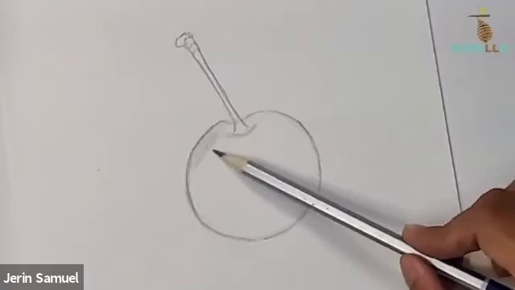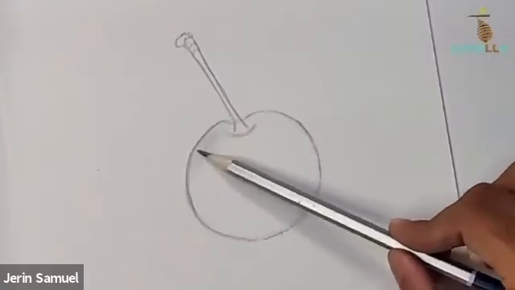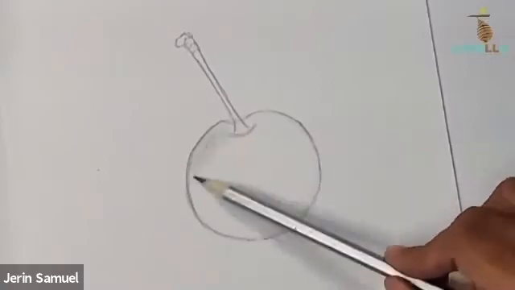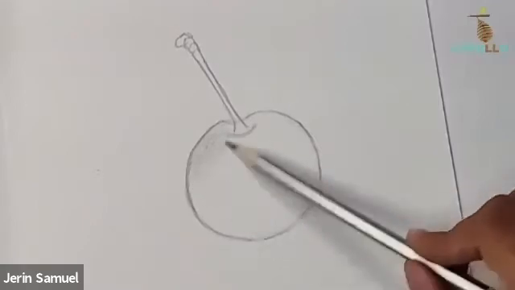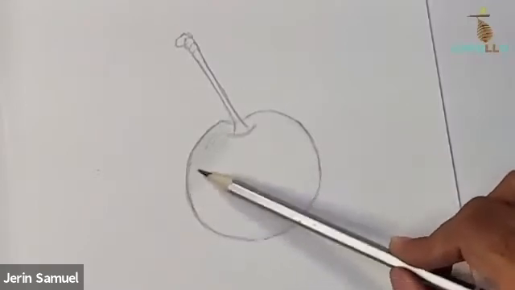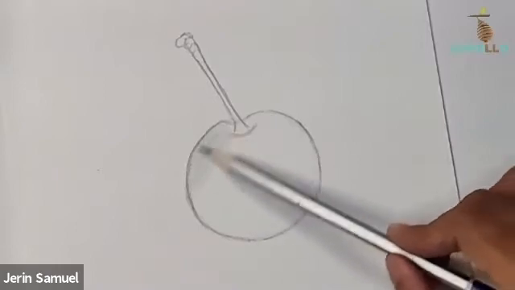So using the same 2B pencil itself, you can shade. Don't use dark pencils now. Use very light pencils. You can use 2B or just a B grade pencil is also fine.